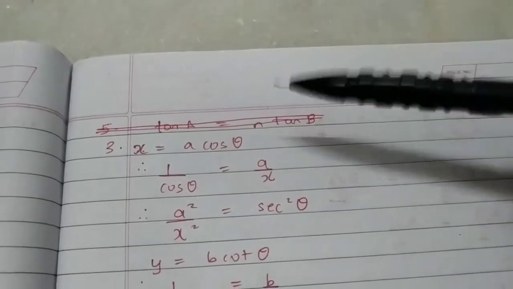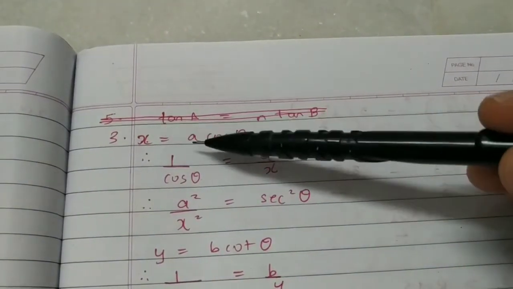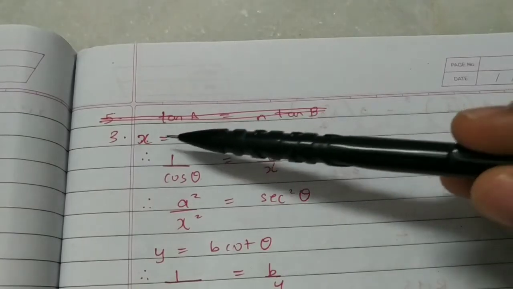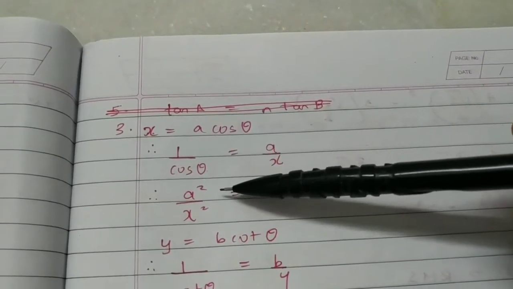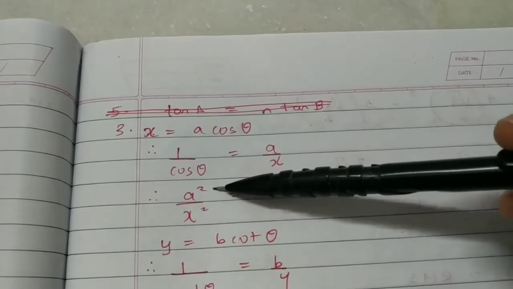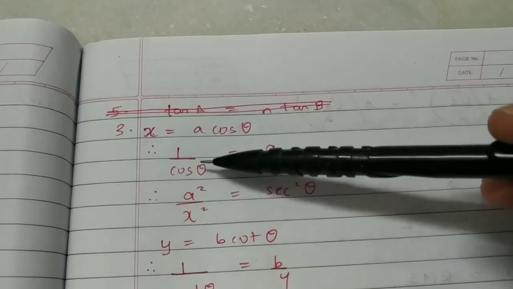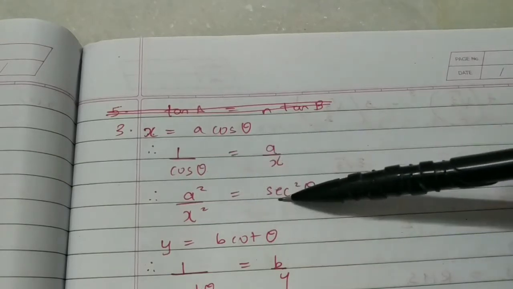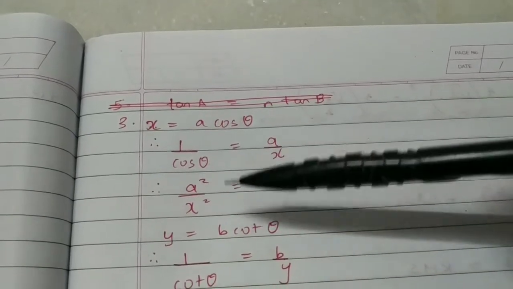So x is equal to a cos theta is mentioned. I'll shift x to the denominator and cos theta to the left hand side, because I would like to square both the sides. In the question they have mentioned a square upon x square, so I'm trying to get that value. And of course 1 upon cos theta is sec theta, so squaring both the sides I get the value of a square upon x square.